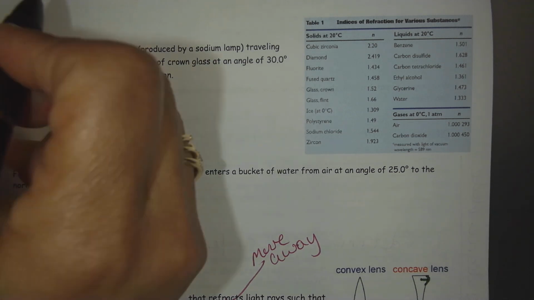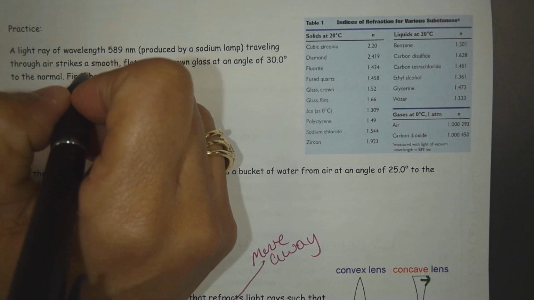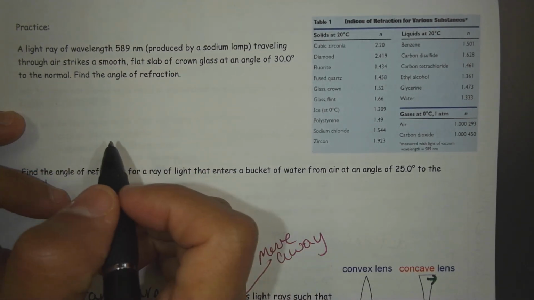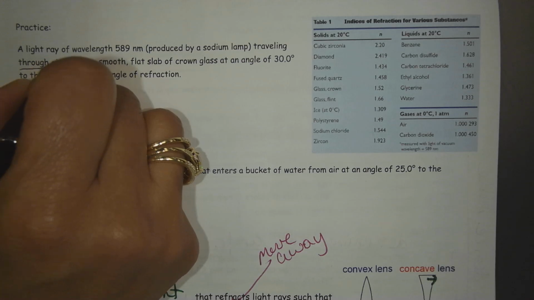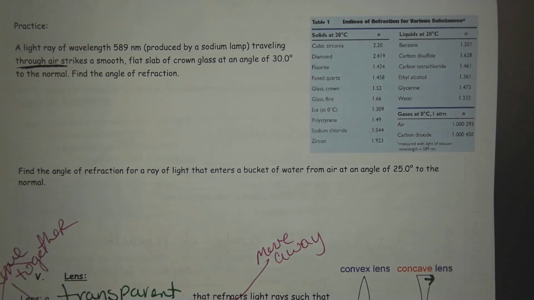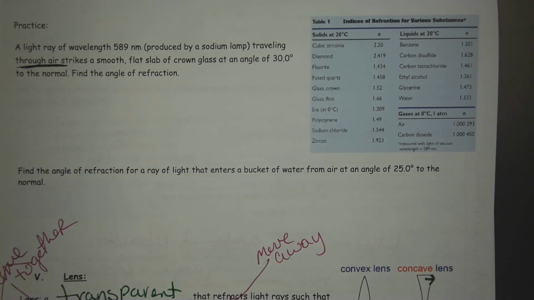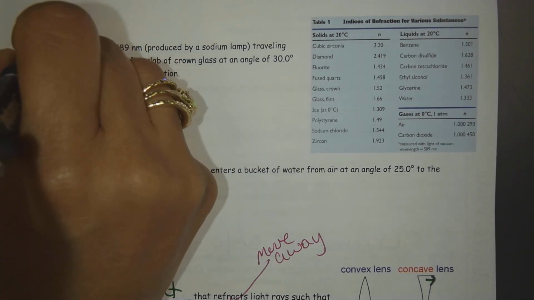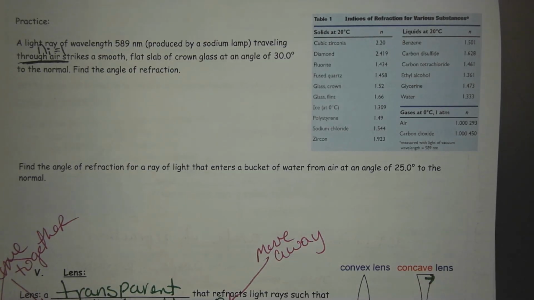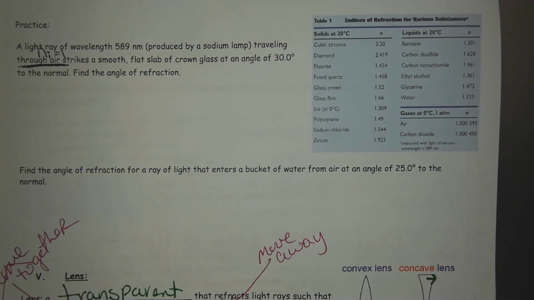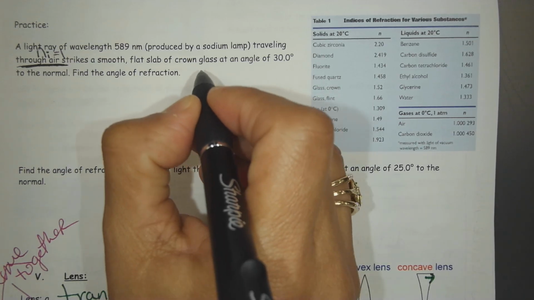It says here that a light is traveling at 589 nanometers lambda. It's going through air. Whoa. In physics, words have number value. How do I know? Look right here. Air. And not only that, but forget all those last three numbers. Let's just call air 1. That's too much. We're not going to go that far in digits. Ni equals 1. Okay?